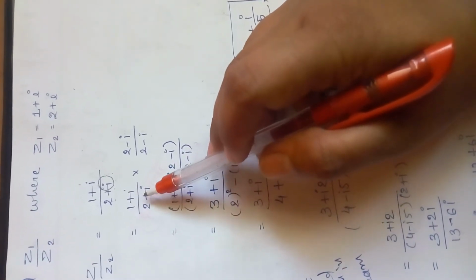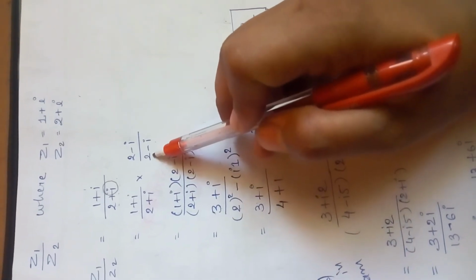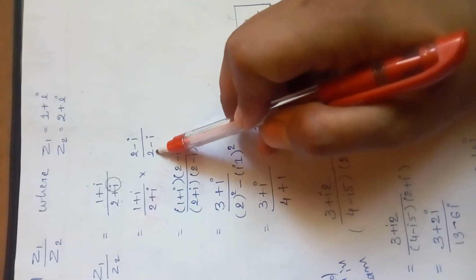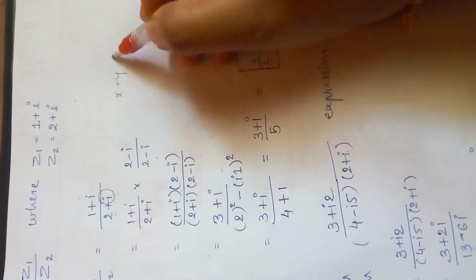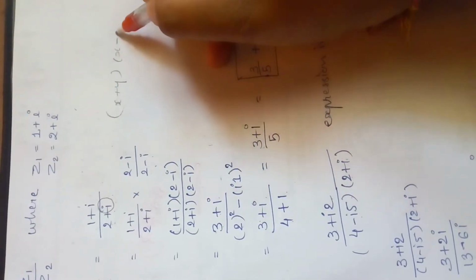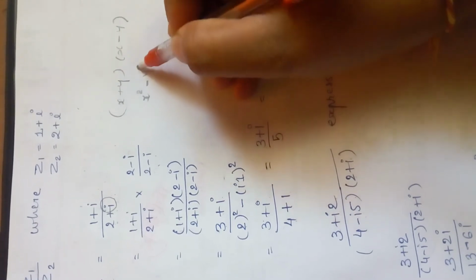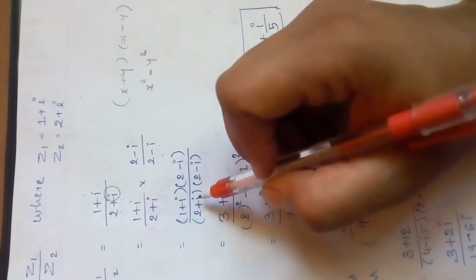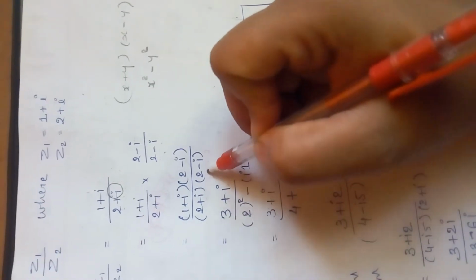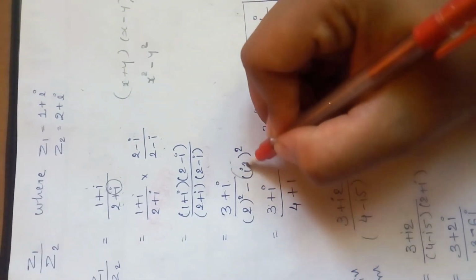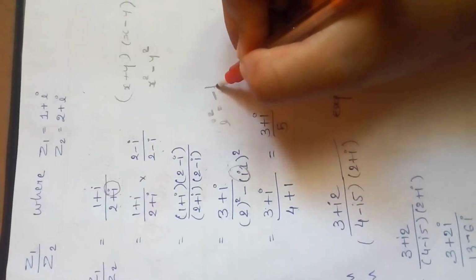Now, the same denominator with a different sign will result in x plus y, x minus y gives you x square minus y square. Same way, 2 square minus i square, and this i square that we know is minus 1.